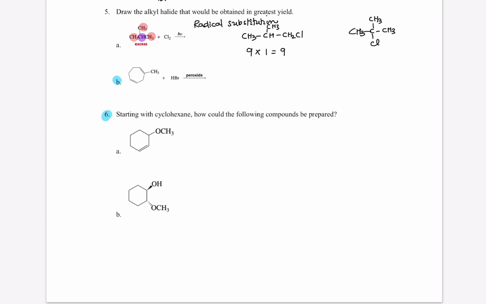And the probability times reactivity is going to be 1 times 5, which is going to be 5. So on the whole, when you add these numbers together, it's going to be 14. So the percentage of this is going to be 9 by 14 times 100. But here it's going to be 5 by 14 times 100. So obviously, this is the major product that will be obtained.